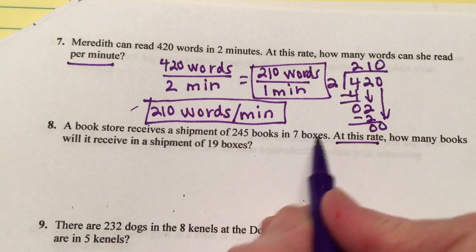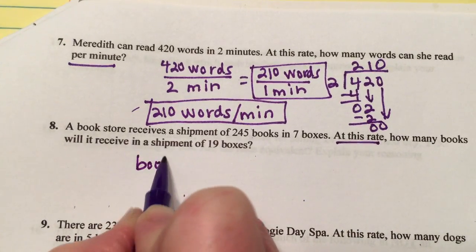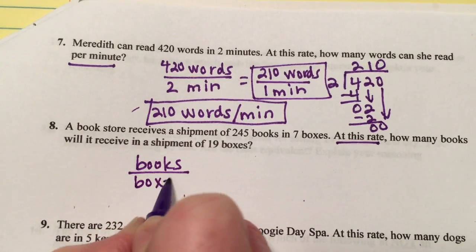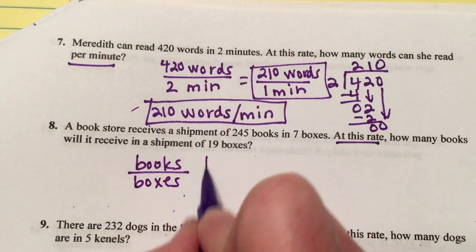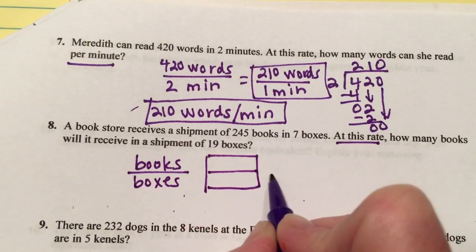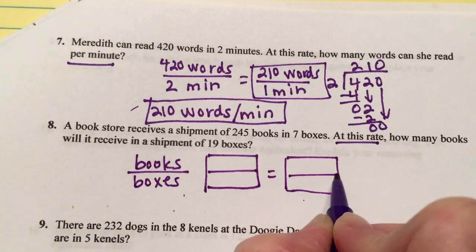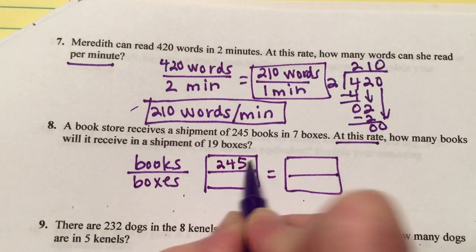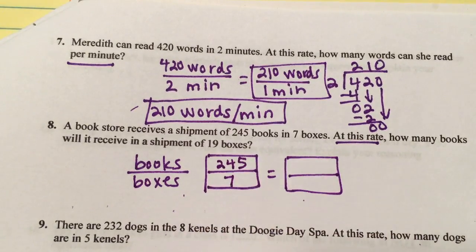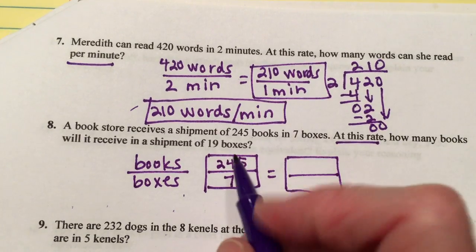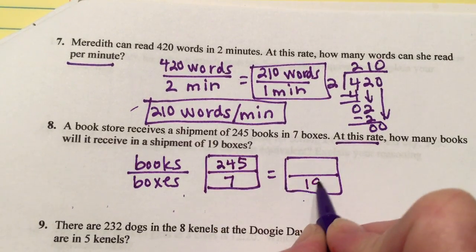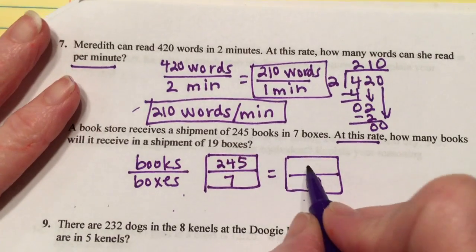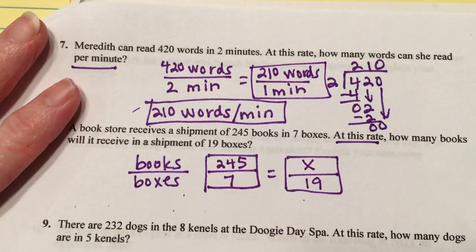I'm comparing books and boxes, so I'm going to start by writing my word ratio, books over boxes. That's step 1, and then the second step is to draw 4 boxes and fill them in. So I have 245 books, that's on top, and 7 boxes, that's on bottom. And then 19 boxes is on bottom, so that goes here. And then what's left, I'm going to fill in with a variable. So any letter will work. I'm going to use X.